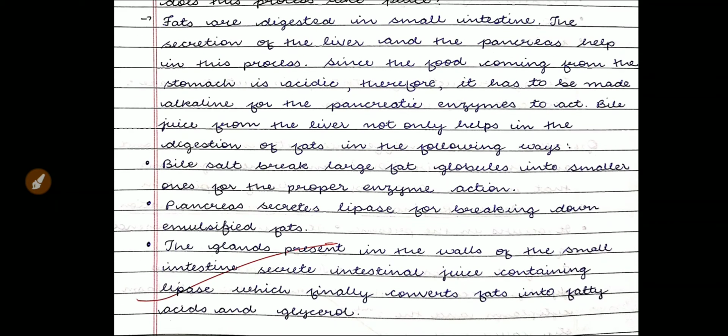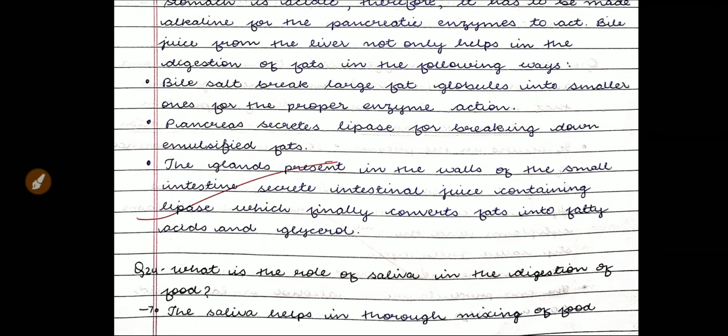Bile salts break down large fat globules into smaller ones so that enzyme action can be proper. The pancreas secretes lipase for breaking down emulsified fats. The glands present in the walls of the small intestine secrete intestinal juice containing lipase, which finally converts fats into fatty acids and glycerol.